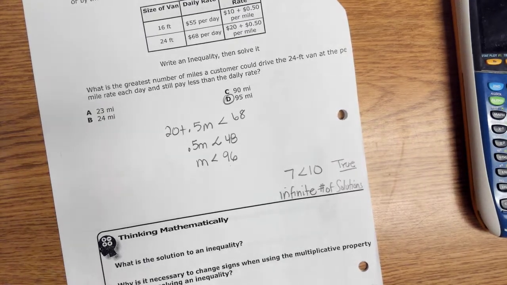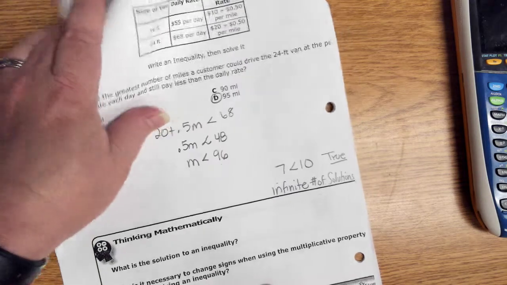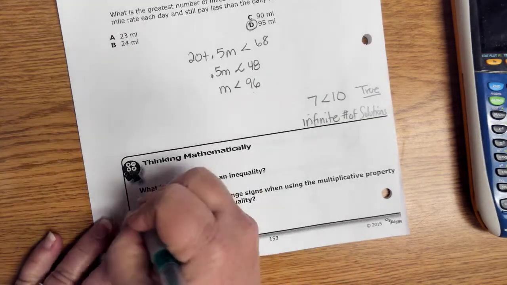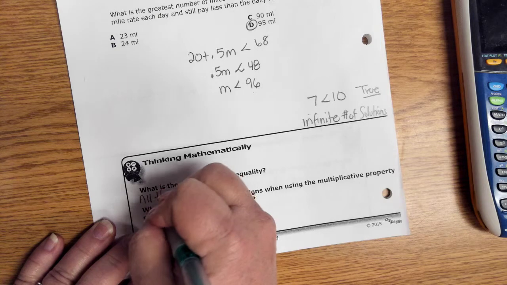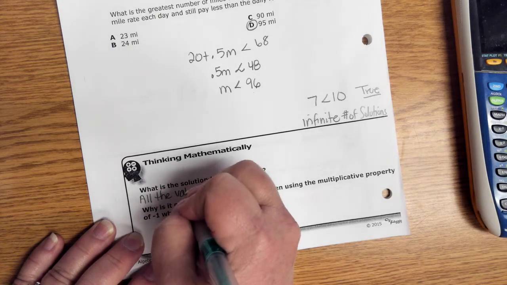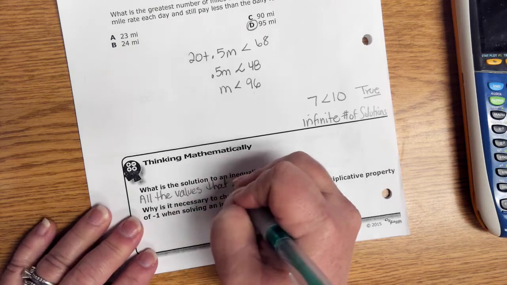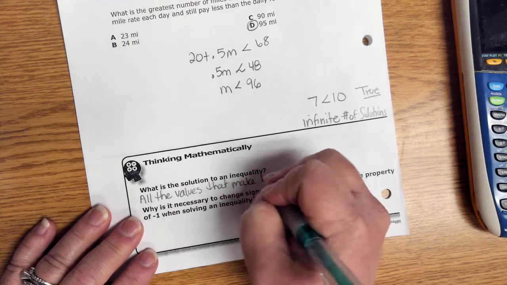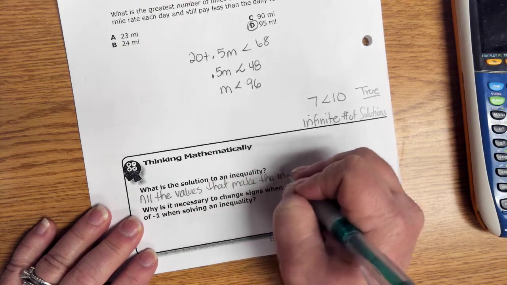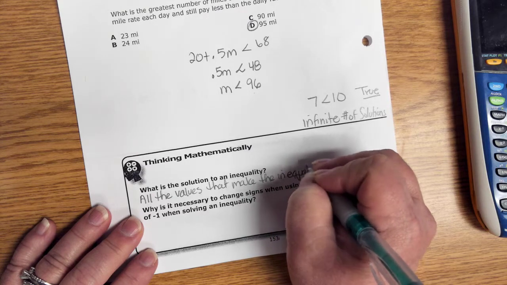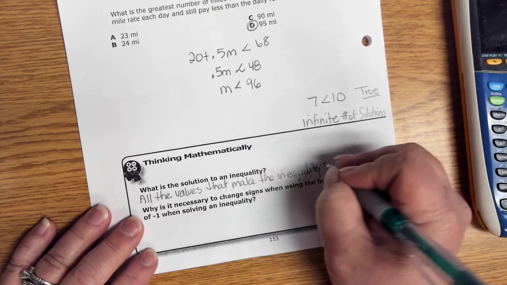Okay, what is the solution to an inequality? All the values that make the inequality true.